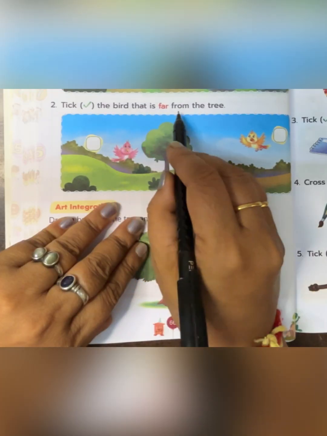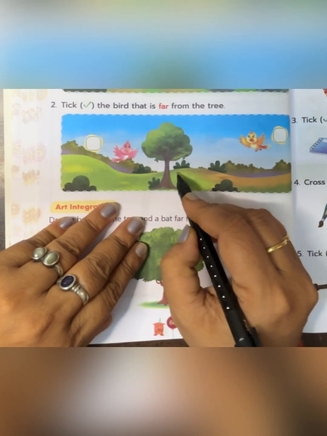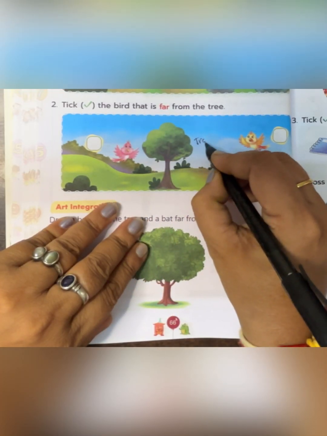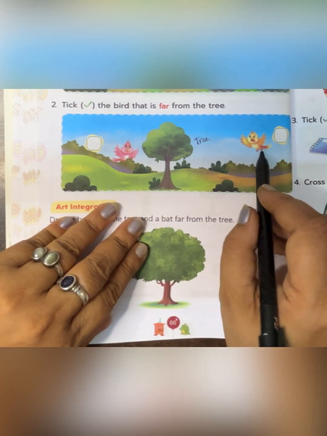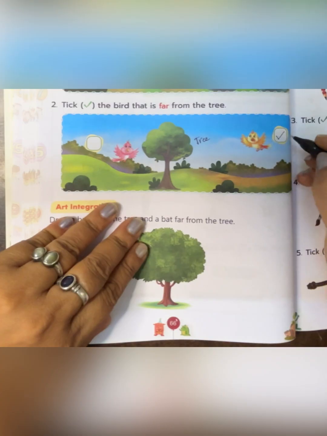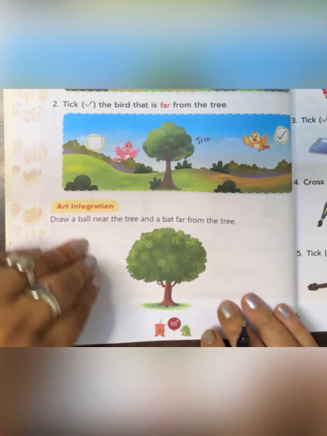Tick the bird that is far from the tree. There's a tree here, correct? This is a tree. And which bird is far from the tree? This one or the other one? The yellow bird is far from this tree. So we'll put a tick mark here.